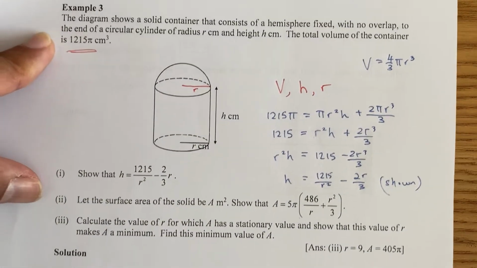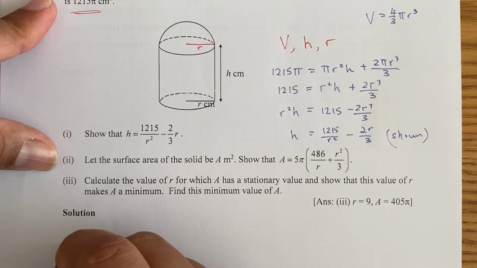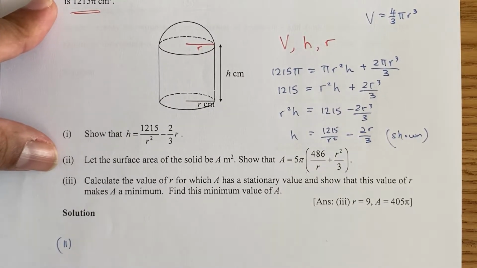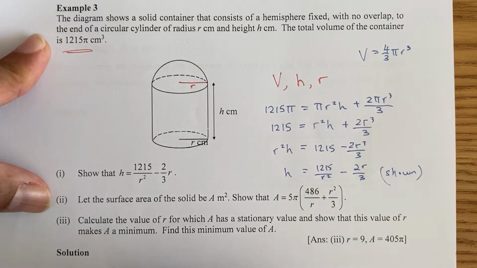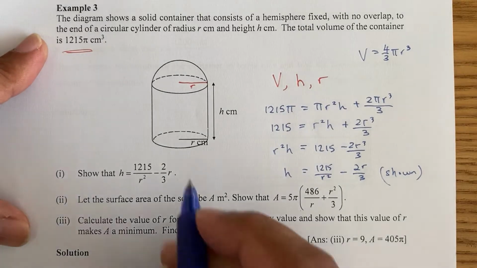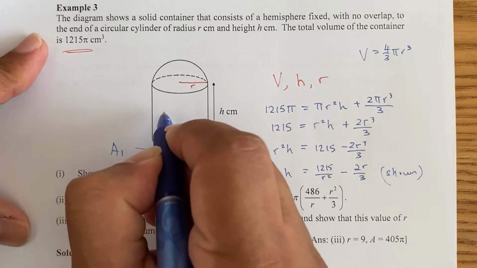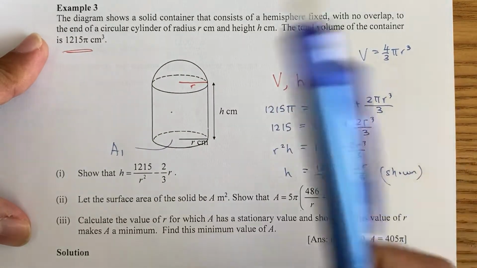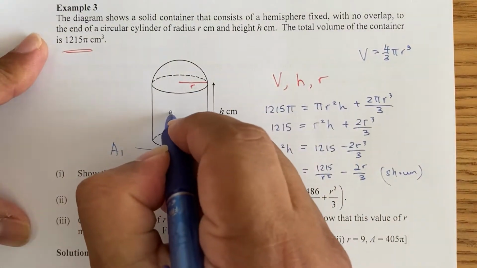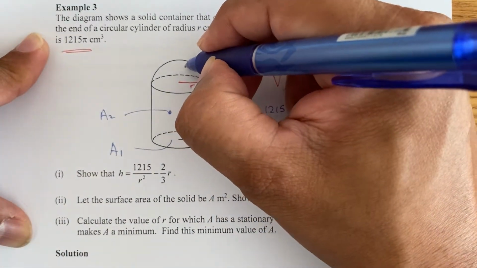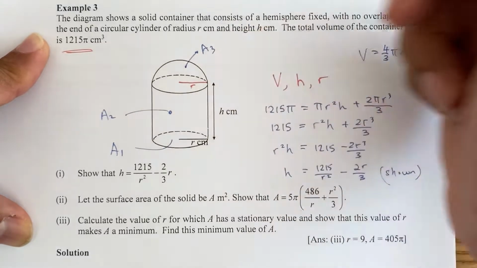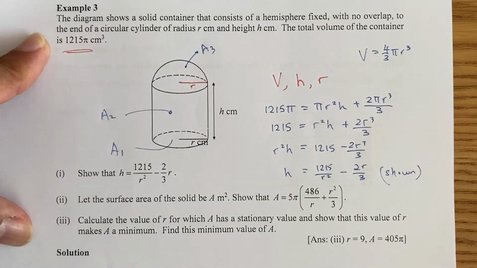Now, this is part 1. Part 2, if I want to find the total surface area, it consists of 3 parts. The bottom part, let's say, A1, and then the curved surface of the cylinder, A2, and then the curved surface of the hemisphere, A3. Now you must know all your formulas very well.